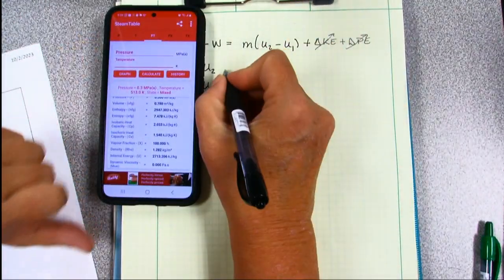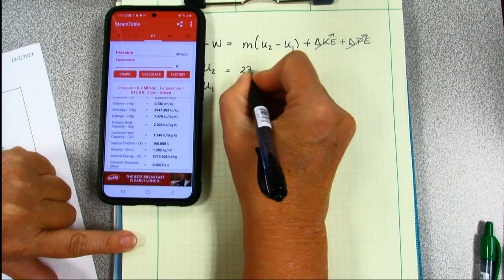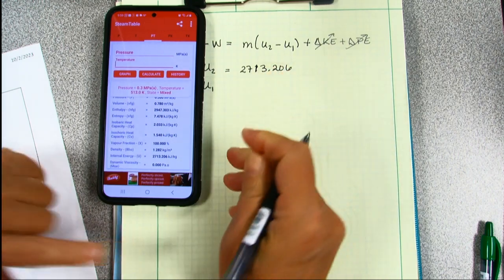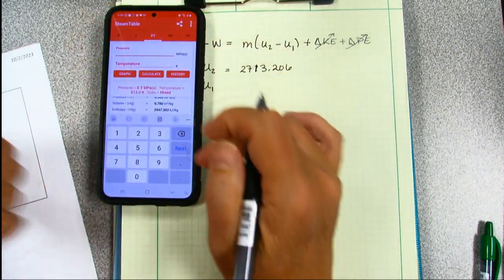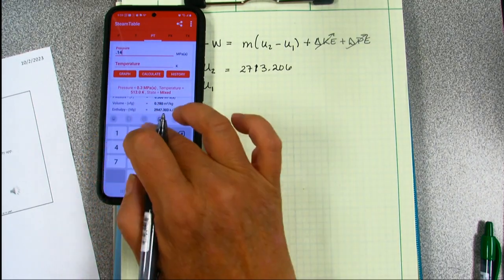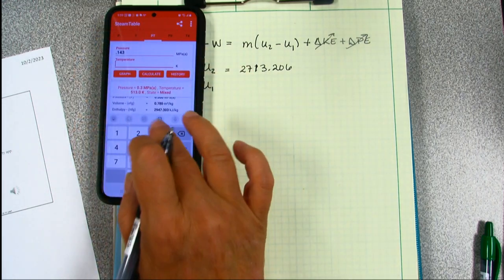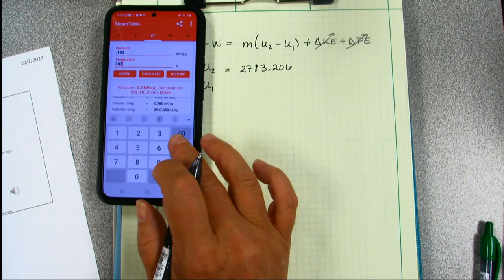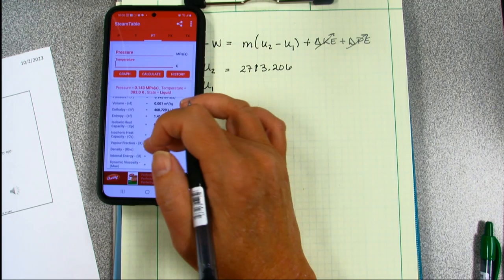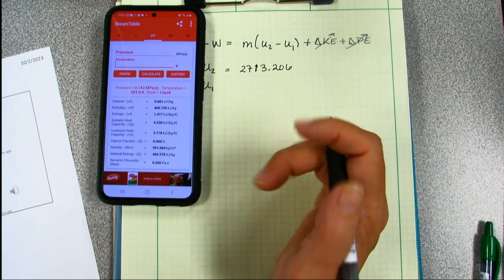There's my U, 2713.206. If I do my new temperature, it's at 0.143, and that was 383. And there's my new U.